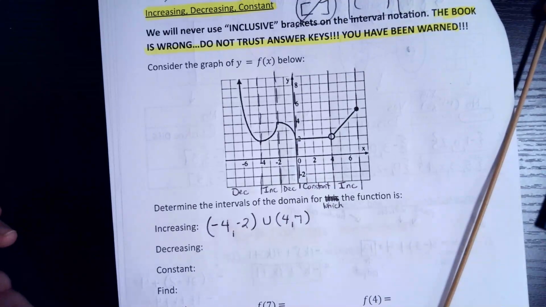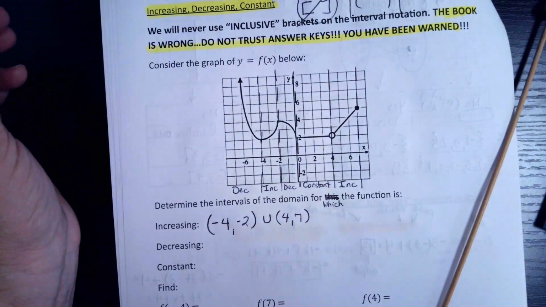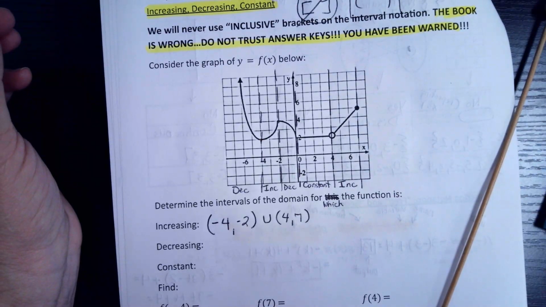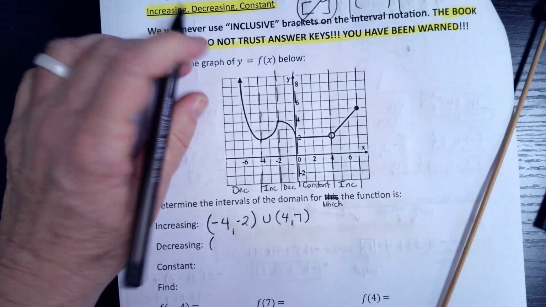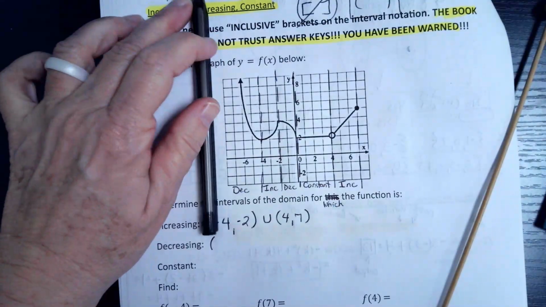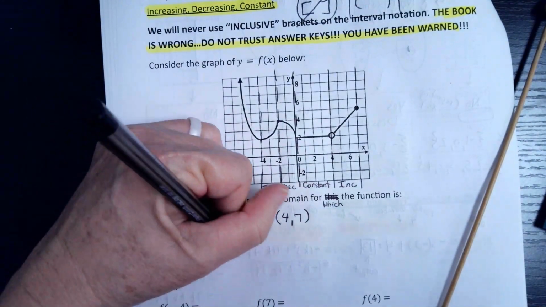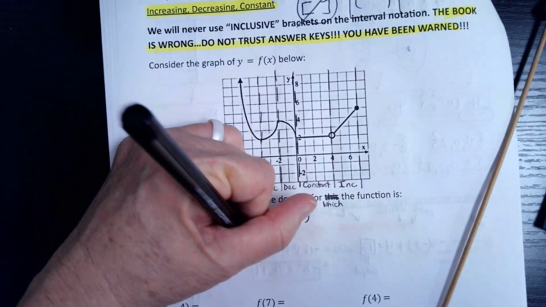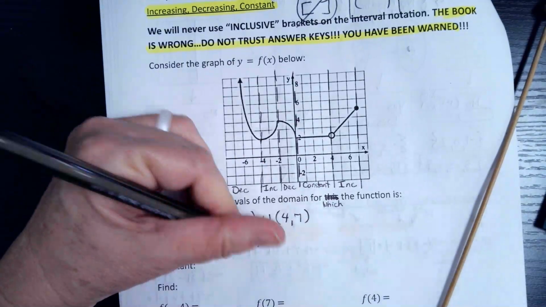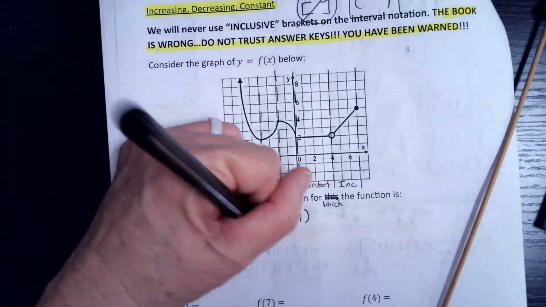All right, so how many decreasing intervals do we have? 2. So on that first one, where did it start decreasing? Good, good, good. And it stopped decreasing at, and we didn't include that negative 4 in neither the increasing or the decreasing, did we? And we have a gap, so I'm going to put a union.